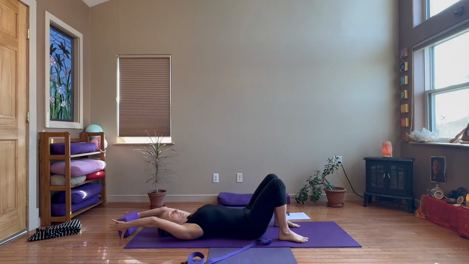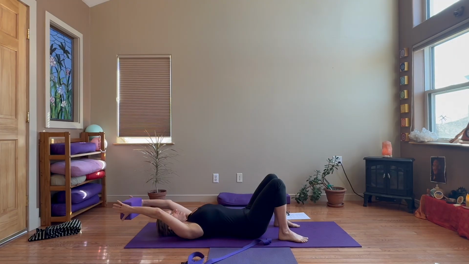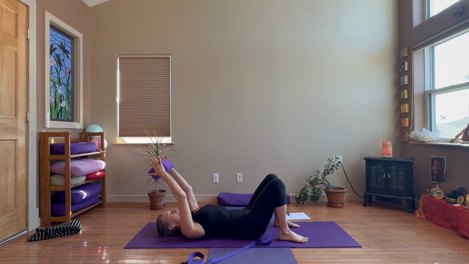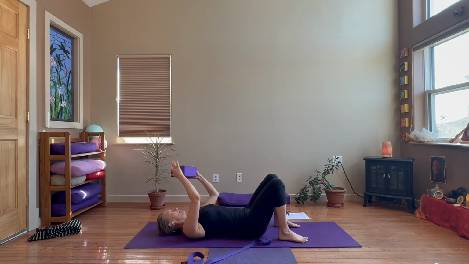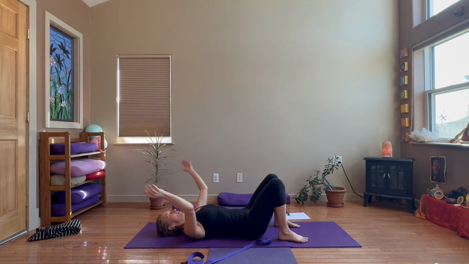Breath is steady. And just noticing what's opening in the shoulders here with that gentle, gentle hug of the block. And then inhaling, bringing block back up to sky. Exhale, release the block. Let something go all the way through the hands, the elbows, a little circling in wrists, fingers, elbows, shoulder, and then the other way.